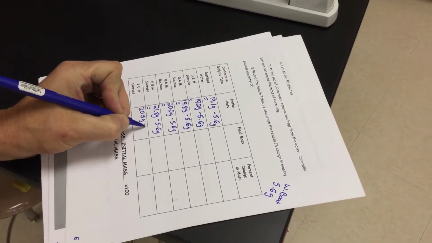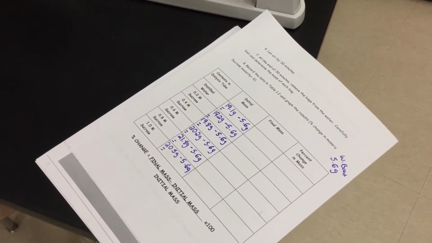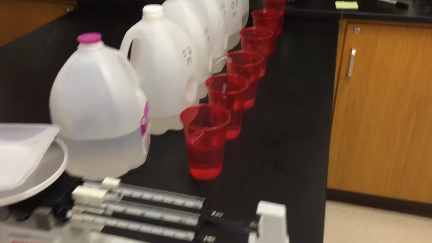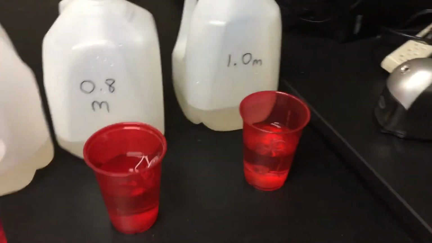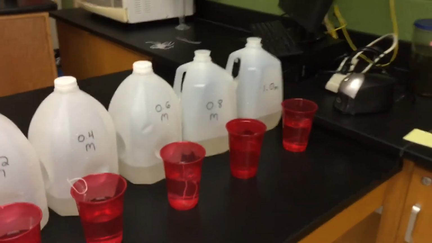We need to subtract out my 5.6 for my weigh boat. That will give you that. We're gonna stick this in my last cup. If you're in class, it's gonna sit actually 2 days until the next A group comes back in. If you are online virtual, you're gonna have to wait a day or two. We're actually gonna film this tomorrow, so we're gonna let them sit for about 24 hours.